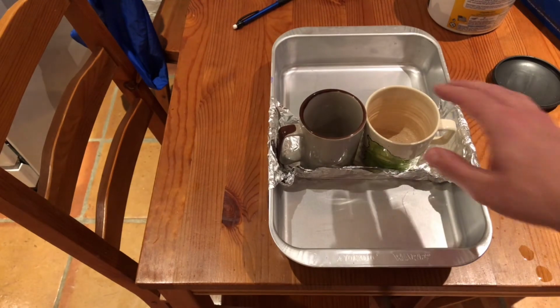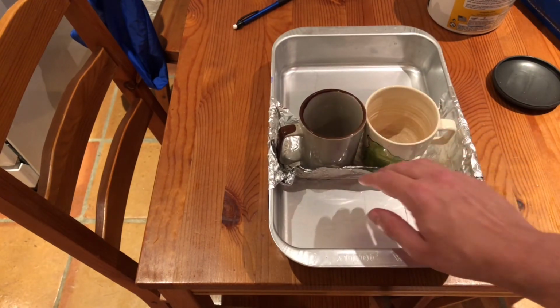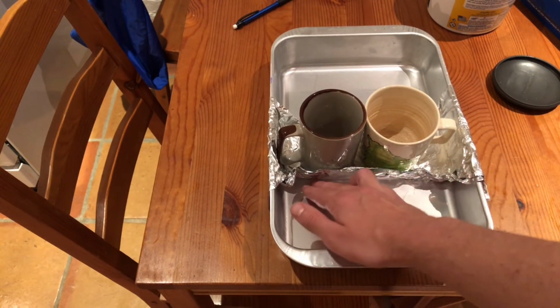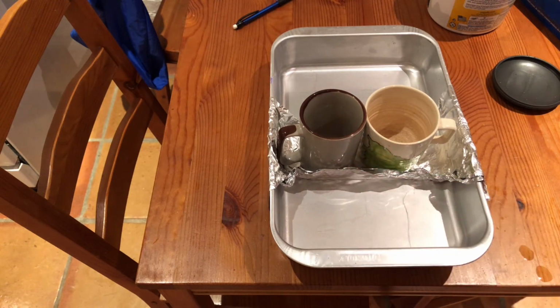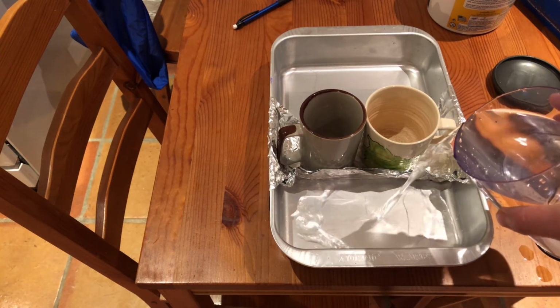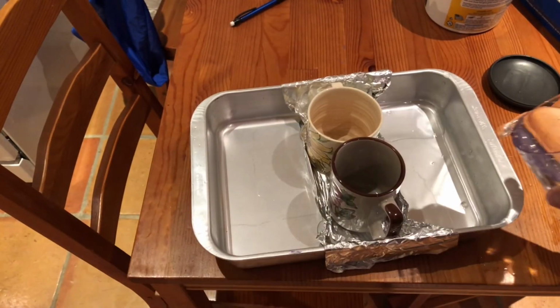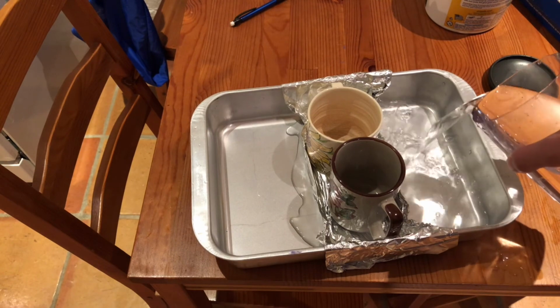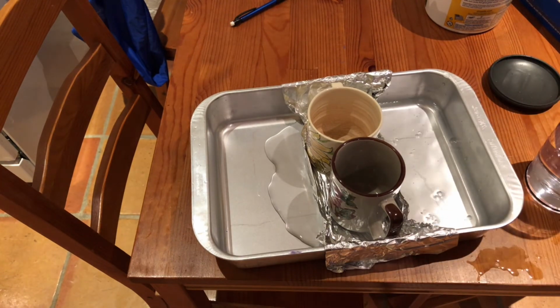I put 2 coffee mugs on it just to add some weight so that there's no space between the bottom and the pan. I'm going to try it now. Pour my water in carefully. Seems to be working so far. No, it's seeping through to the other side. All right, as you can see, the tinfoil experiment was not successful. It happens. The Play-Doh was very successful.